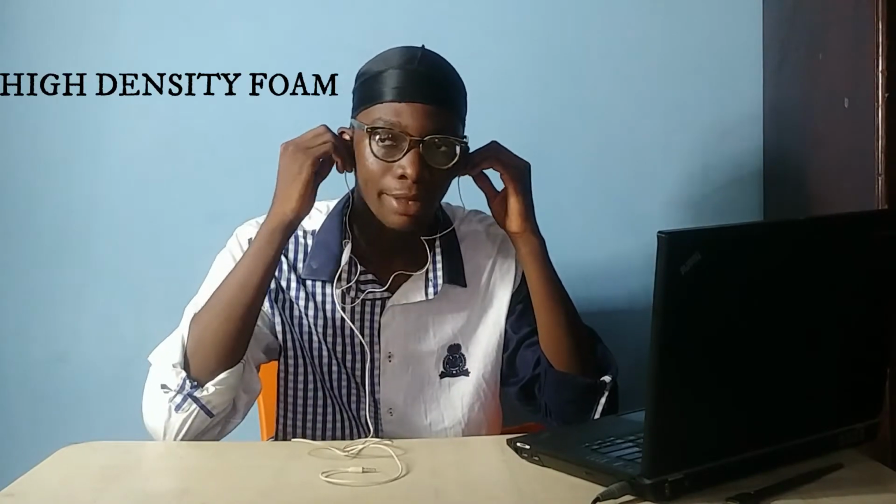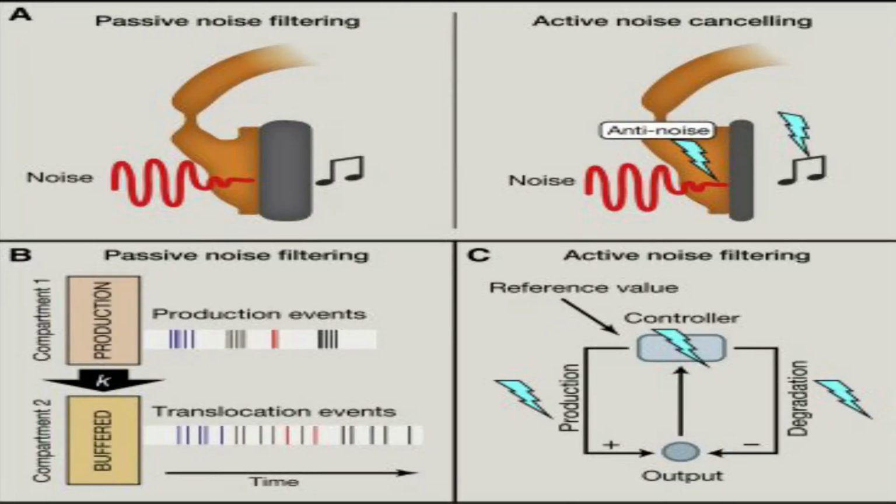It covers most of the opening of your ear, so external sound cannot enter, and you will not be able to hear external sound to some point.